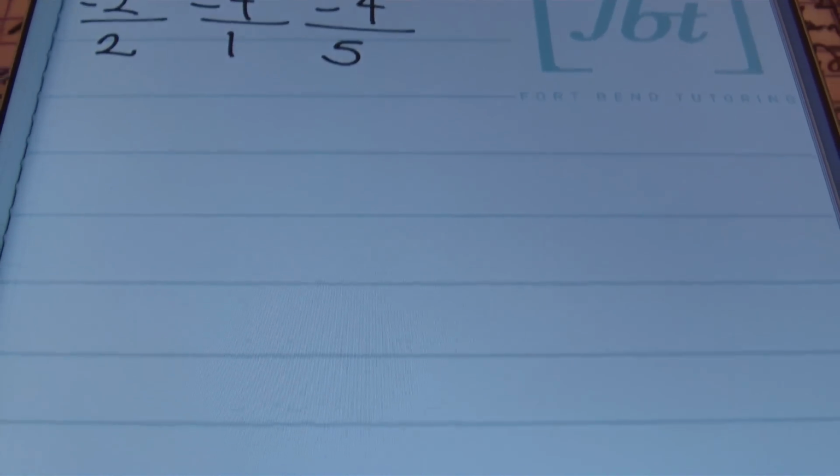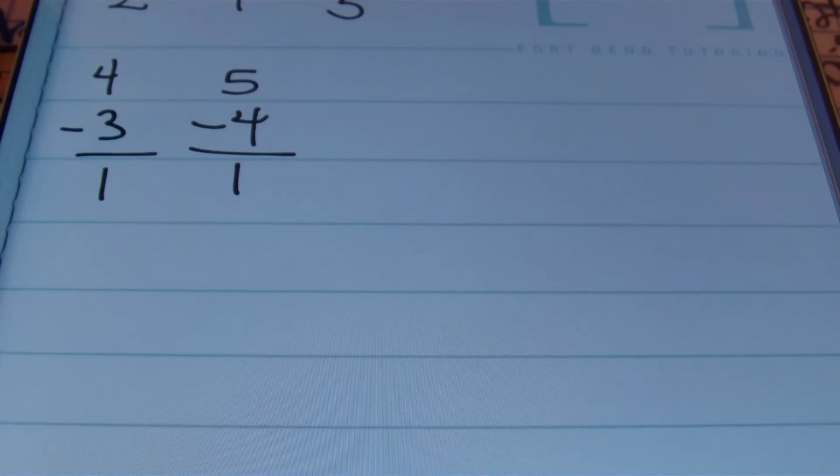Then moving along, we're going to find the difference of 4 and 3. So we have 4 minus 3, and this gives us 1 here. Then from there, we're going to look at the difference between 5 and 4. So that's going to be 5 minus 4 again. All right, just making sure we're being thorough.